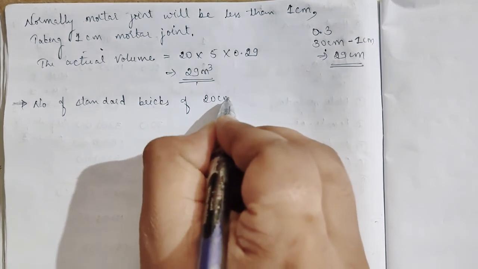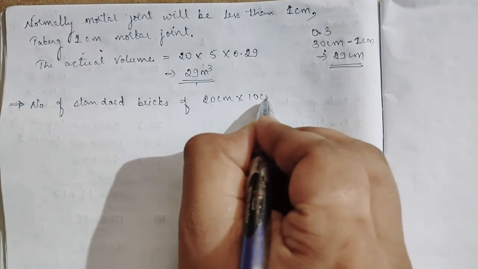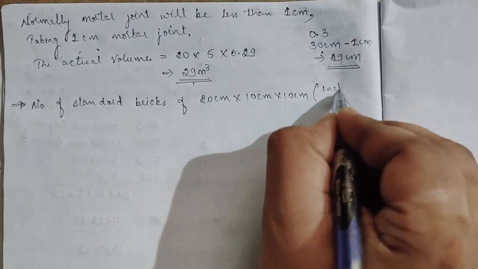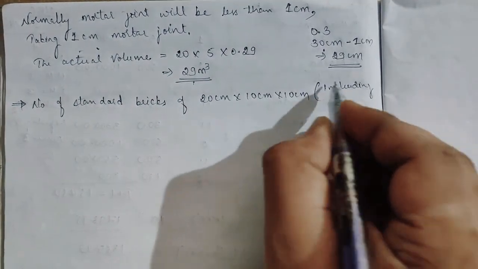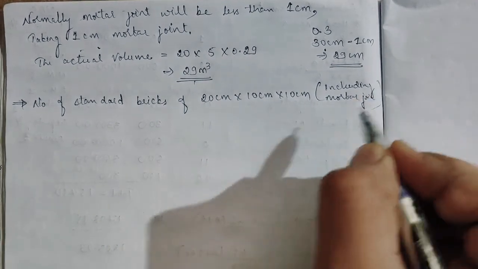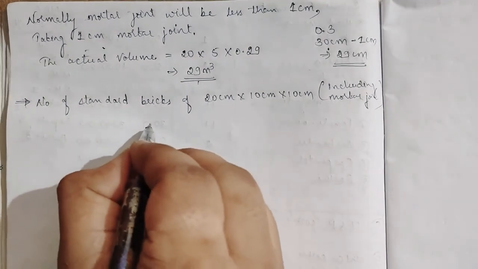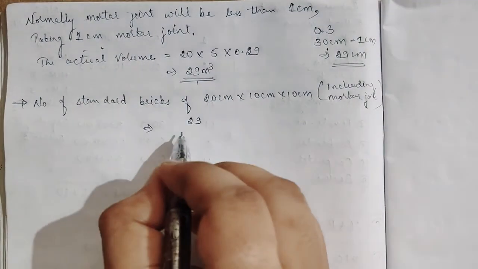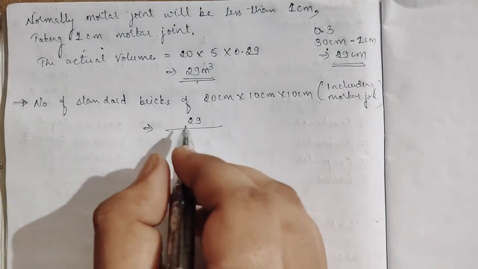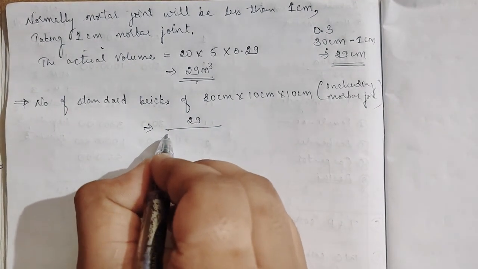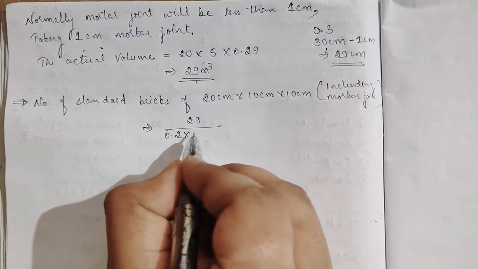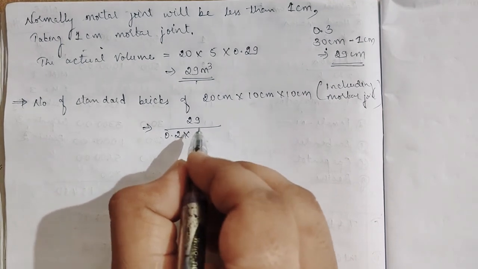Number of standard bricks of what size did I tell you? 20 centimeter into 10 centimeter into 10 centimeter. This is including the mortar joint. That is 29 is the volume for which we need to work out the material. So I'll take the standard size of one brick, so that I can get how many bricks I need.